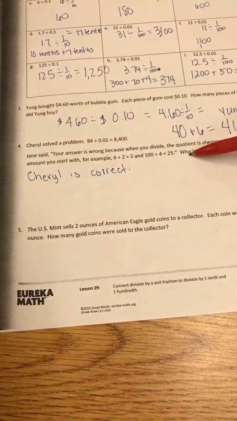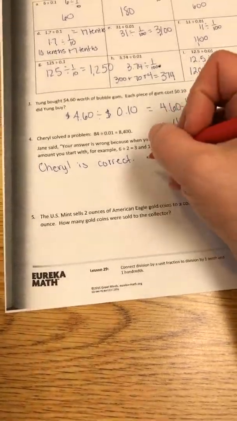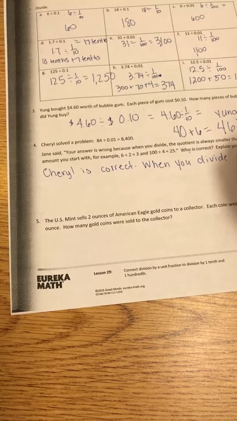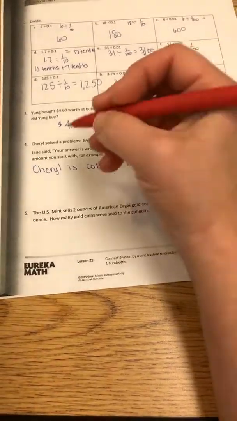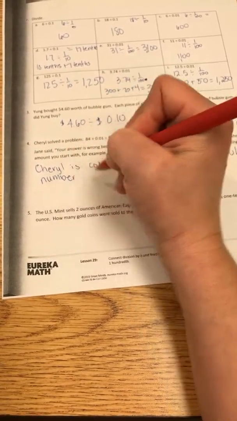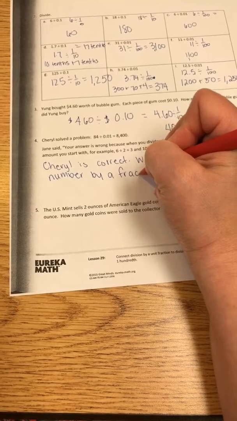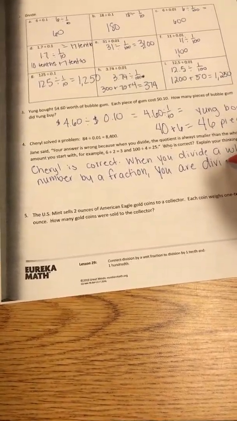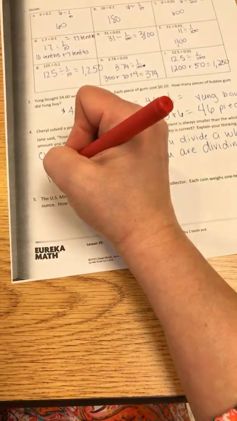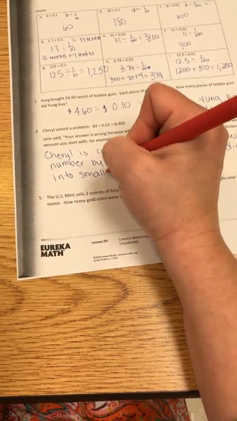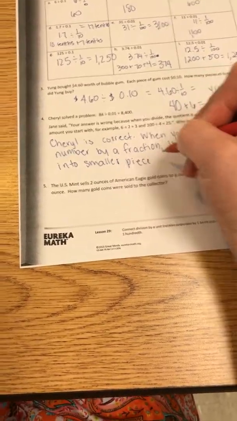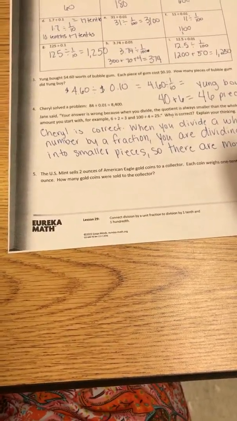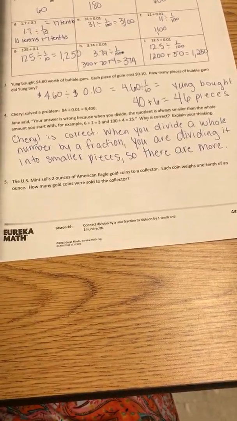But your answer should be something along the lines of, when you divide a whole number by a fraction, you are dividing it into smaller pieces so there are more. Okay?